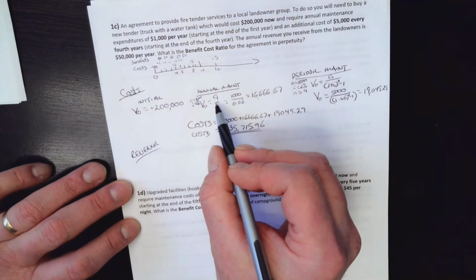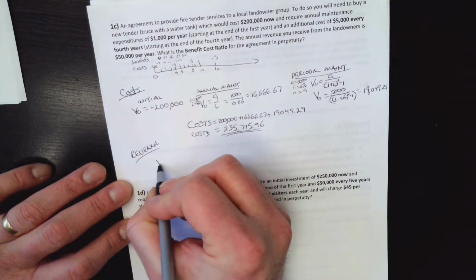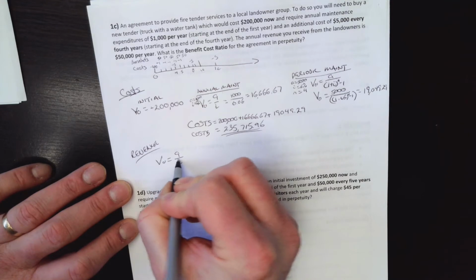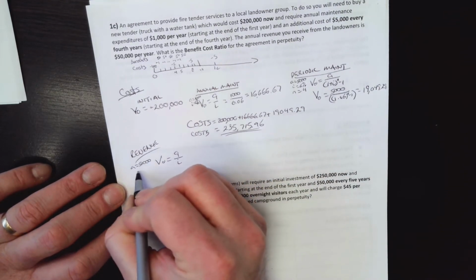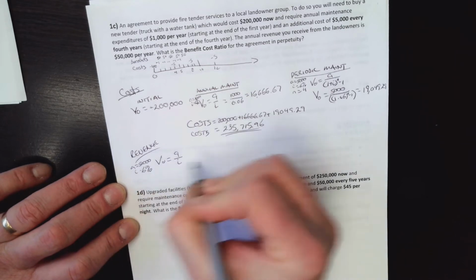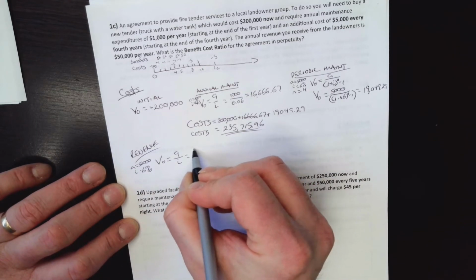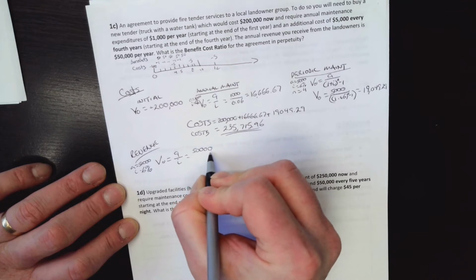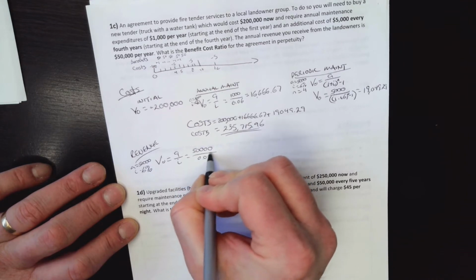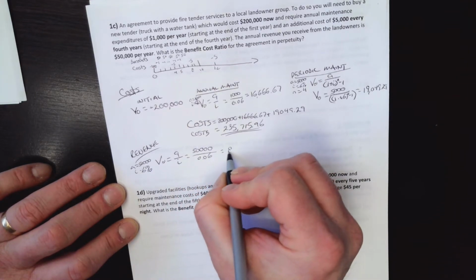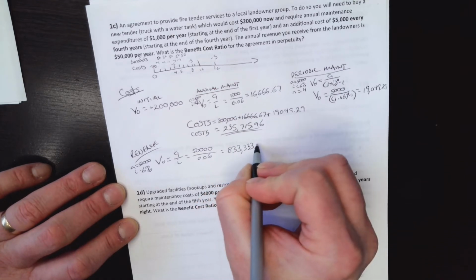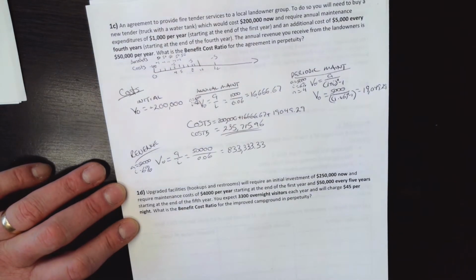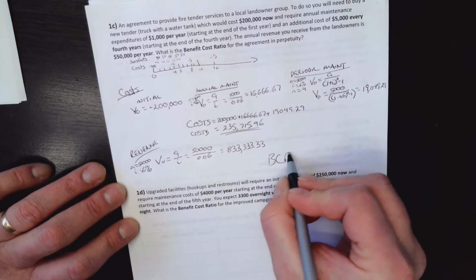So just like this one that's annual maintenance, we're looking at VO equals A over I, where our A is 50,000 and our I is 6%. And so we have 50,000 over 0.06, or benefits of 833,333.33. And so we can do our benefit cost ratio now.